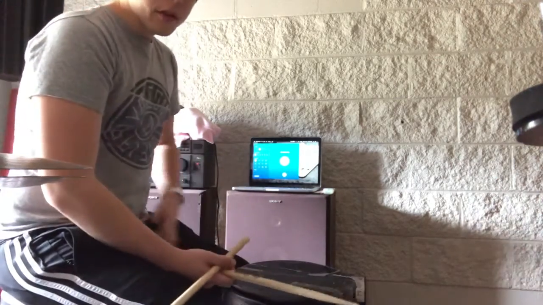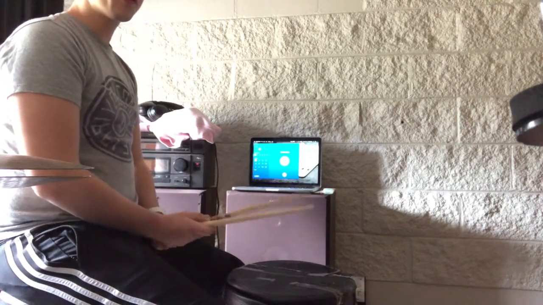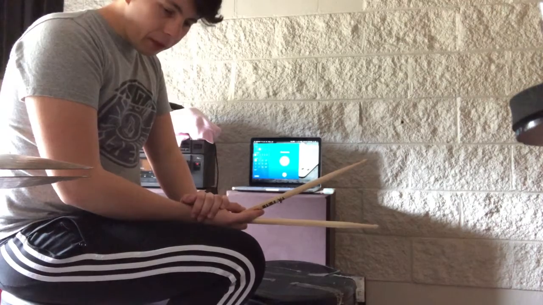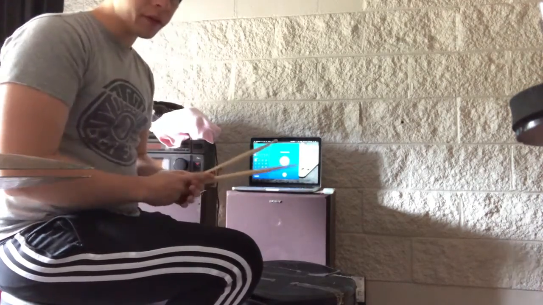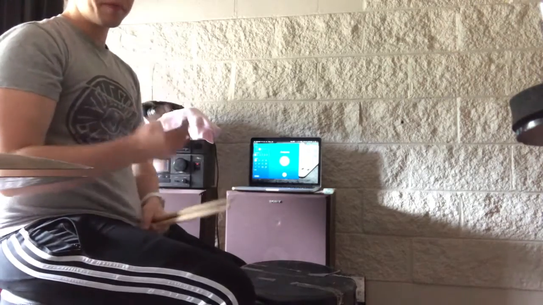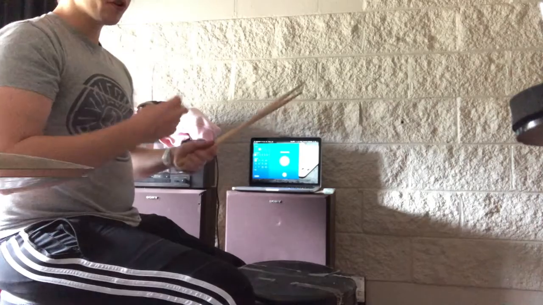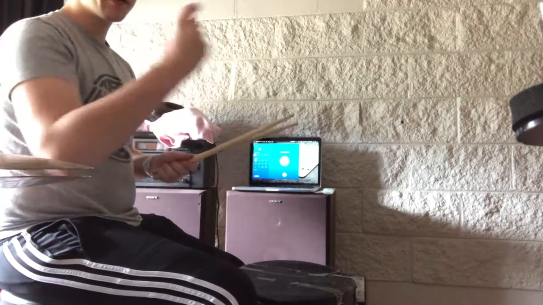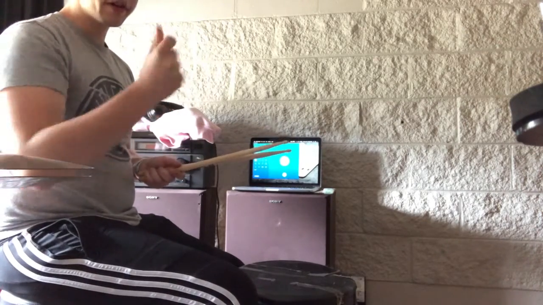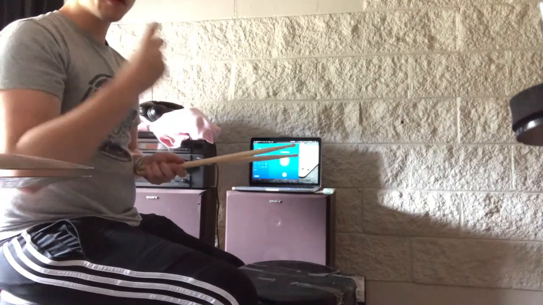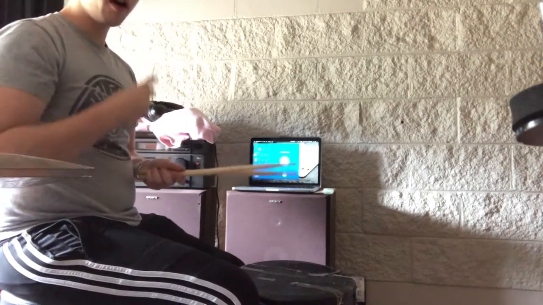So that's the first variation of the exercise. What you want to be listening for the most there is how each part of the beat relates to the click. How it sounds to hear click E, click E, click E, or click and, click and, or click up, click up, click up.